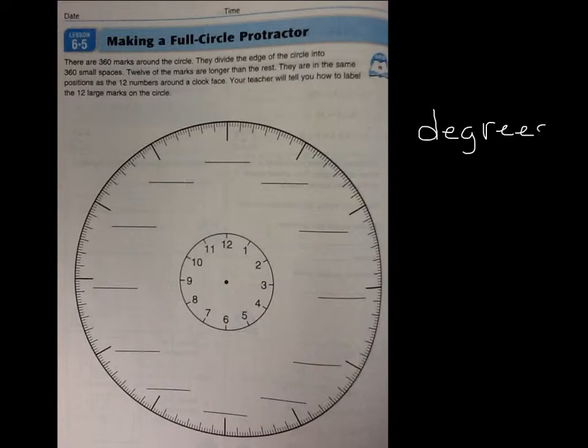So when we're measuring around, or the angle of something, or turns, we are talking in terms of degrees. So angles are measured in degrees. The symbol we use for this is just a little tiny circle. So when we start at the top of our clock, where the 12 would be, this is 0 degrees.